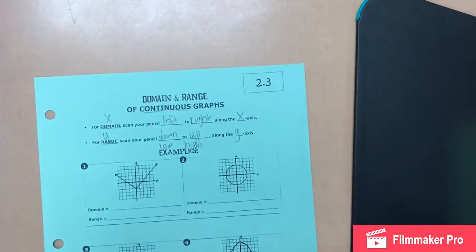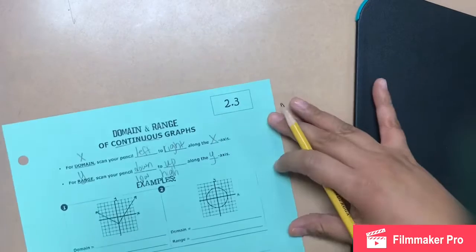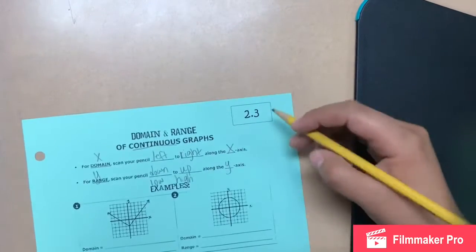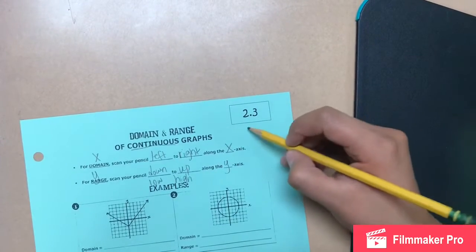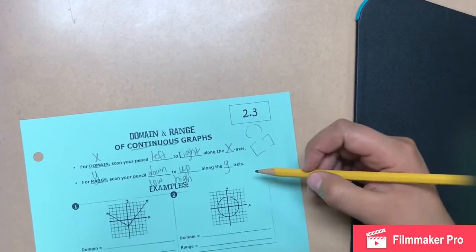So before we get started, I want to go over what the interval notation looks like and when to use what. When we talk about interval notation, we're going to be using parentheses and brackets, depending on certain situations.